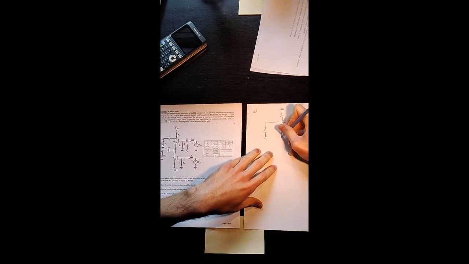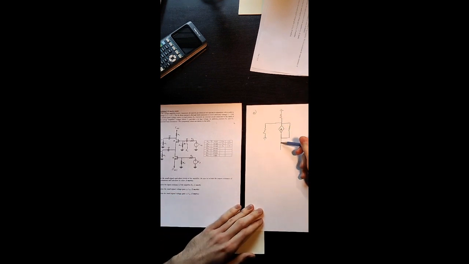And these go to some negative voltage. However, I would make the argument that since whatever voltage here we have doesn't change the amount of current going through this transistor, I'm just going to leave this as an open circuit. It looks like a resistor with infinite resistance, basically.